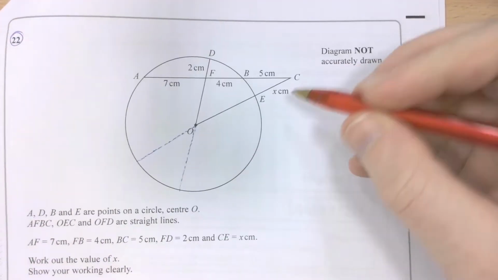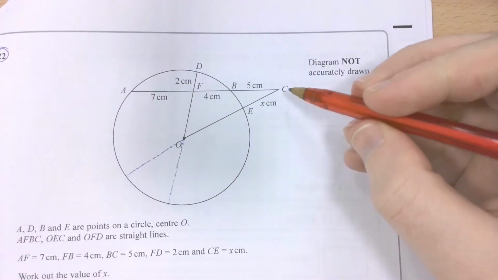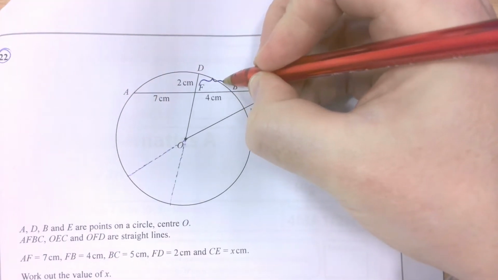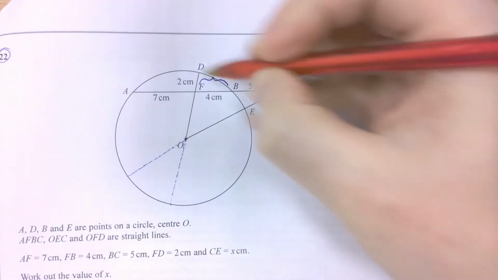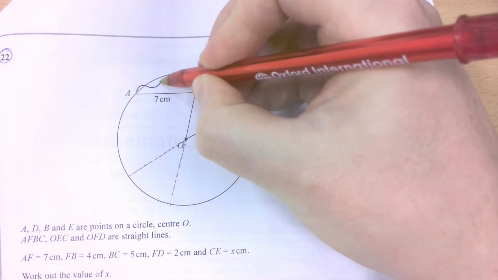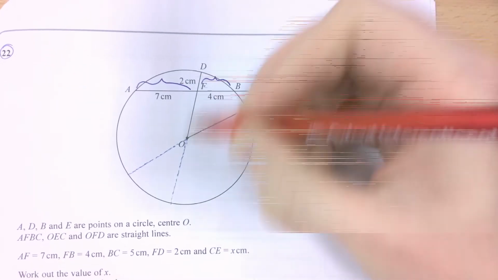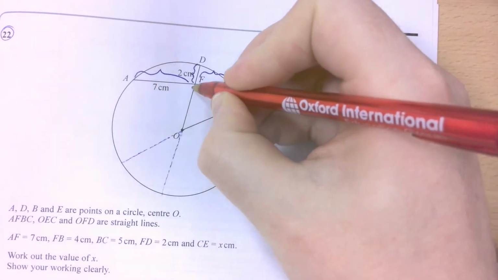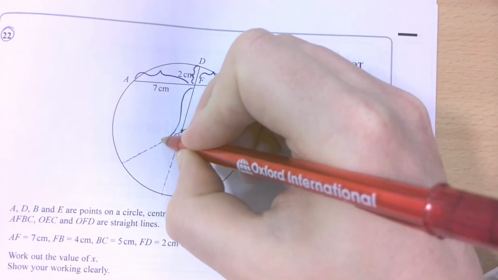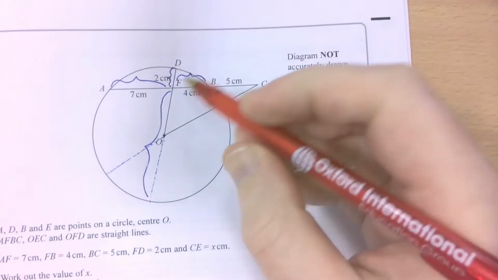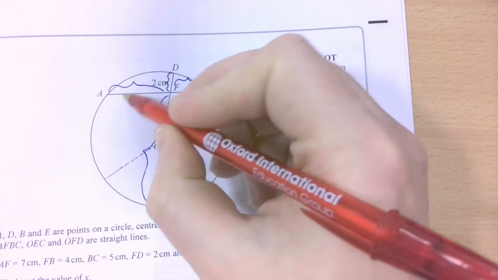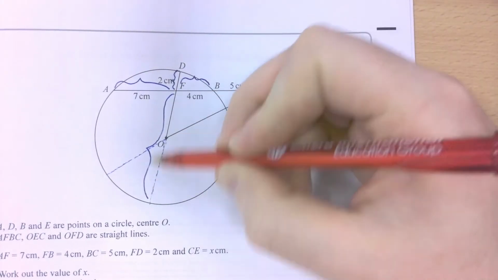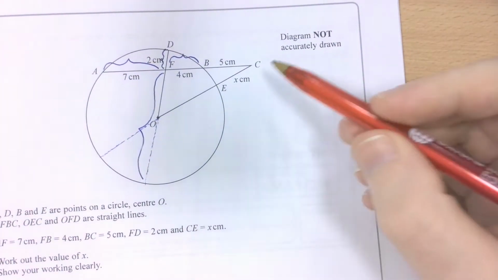Okay, so the circle theorem that I'm using here is the one that claims the product of two sections of a chord that are intersected by another is equal to the product of that intersecting chord's sections. So what I'm saying is this section times this section gives me the same number as this section times this section. Now this is useful to me in finding the value of x.